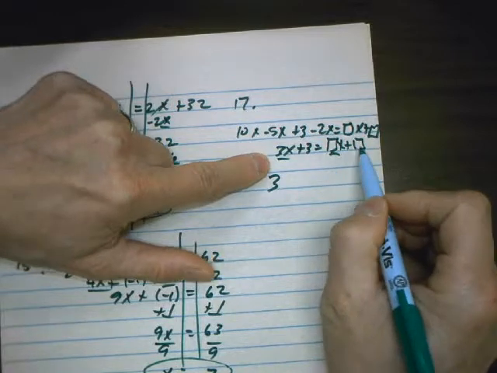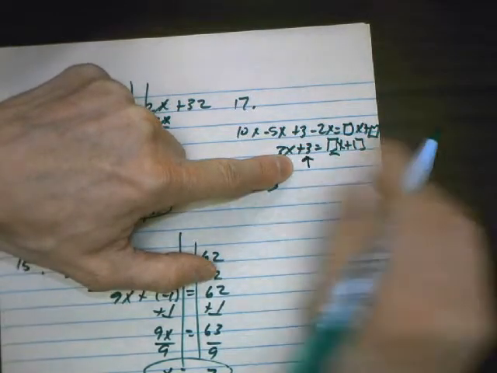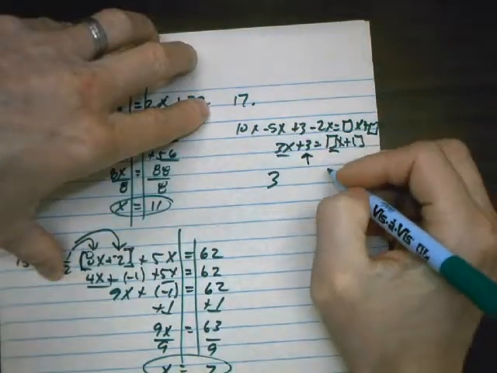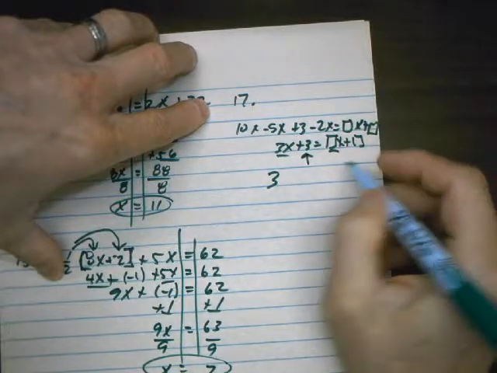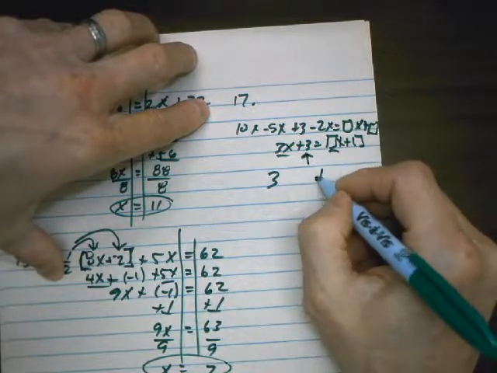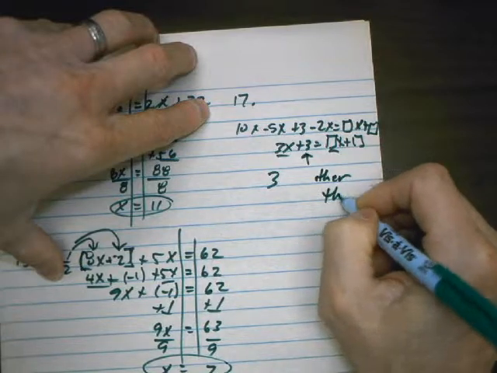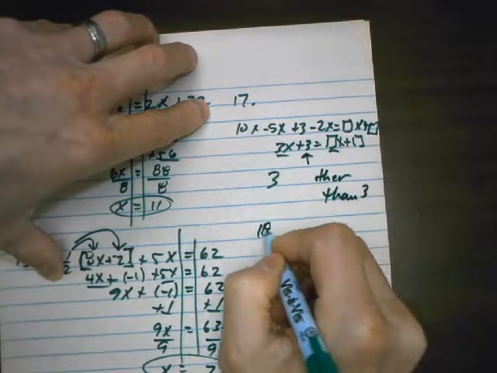So the first one has to be a 3. Now the second box can't be a 3. It can be anything except a 3. So that's why the answer is 3, and then the second one is any number other than 3. Any number other than 3. Number 18.